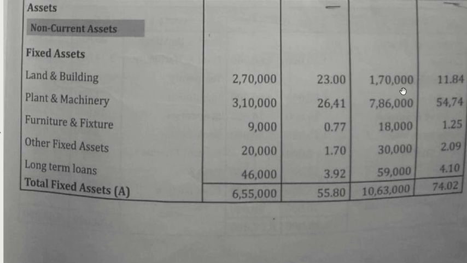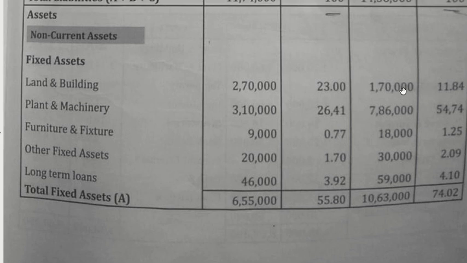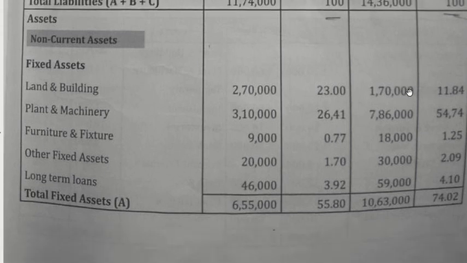And 1,70,000 divided by 14 lakh 36,000, you get 11.84. Plant and machinery, 3 lakh 10,000 divided by 11 lakh 74,000 into 100, you get 26.41. 7 lakh 86,000 divided by 14 lakh 36,000, you get 54.74.